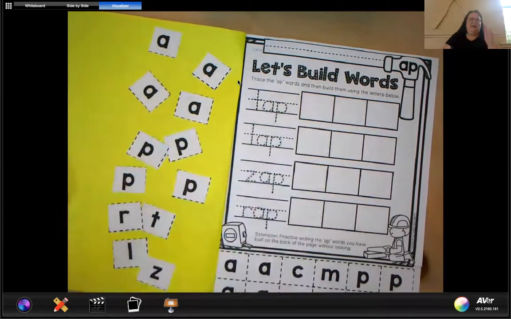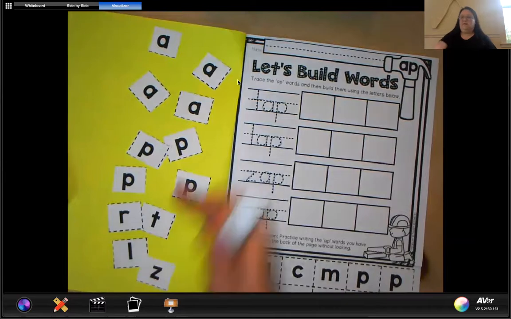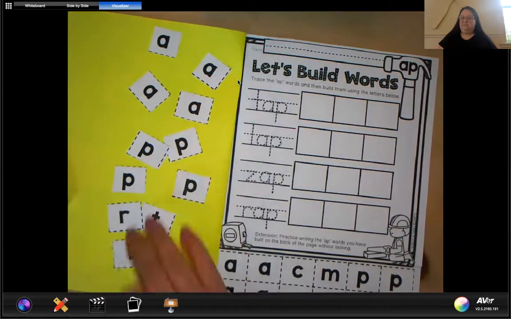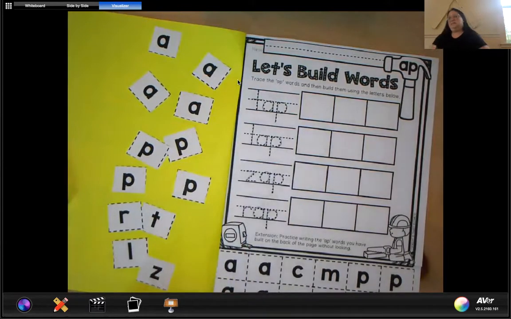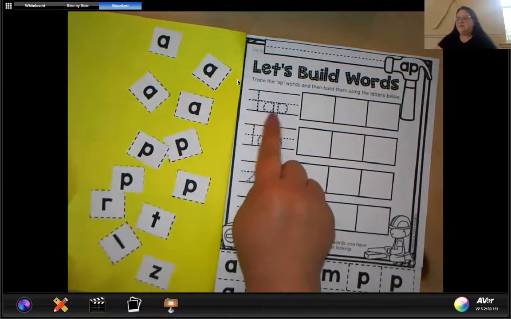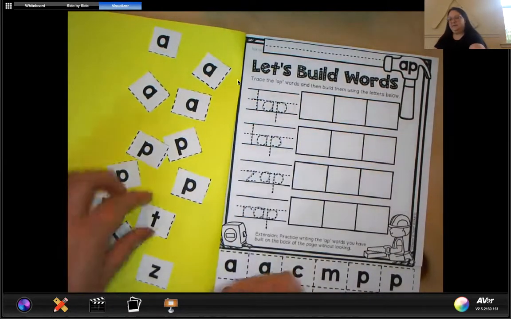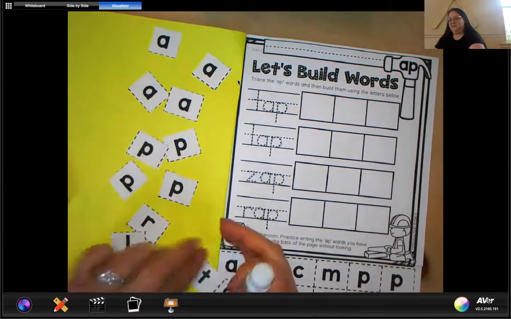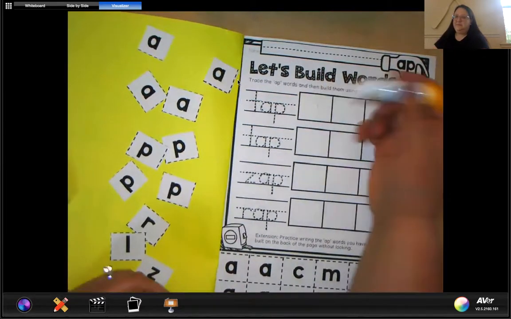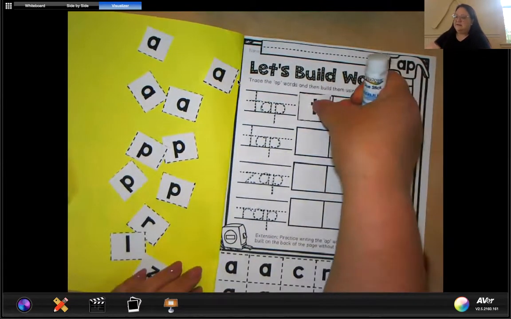Okay, so now that I have all my letters ready to go, and if you don't have yours spread out, just make sure you spread them out in front of you so you can find them. I find it's easier if I put all the same letters together and near each other, because then I know where they're all at. Okay, so we're going to build this first word, tap. So the first letter is T. So we need to grab our T, and put a little dot of glue and stick it right in that first box.